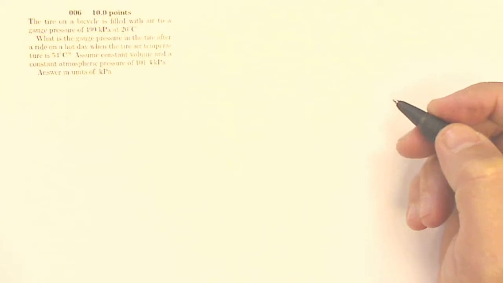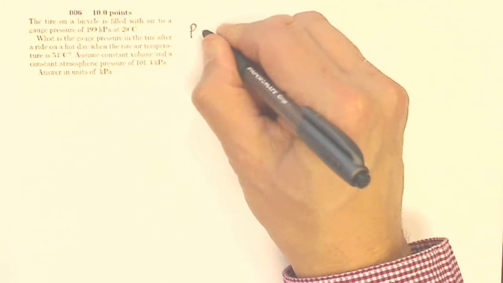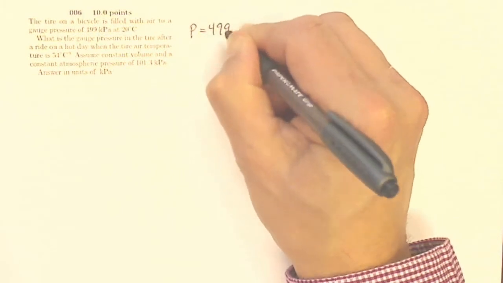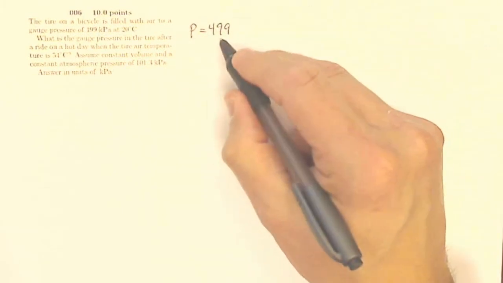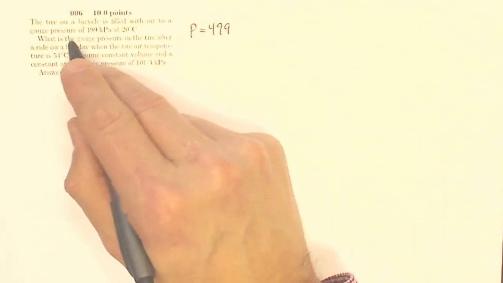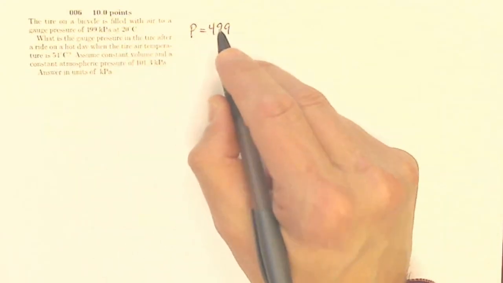This is AP Physics, Homework 8.2, question number 6. The tire on a bicycle is filled with air to a gauge pressure of 499 kPa at 20 degrees Celsius. So I know that my initial pressure is 499, but that's not absolute. That's the pressure inside. But if it's a gauge pressure, that means it's that many more than atmosphere.